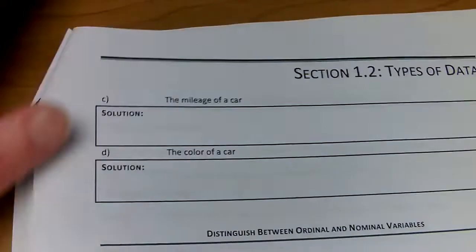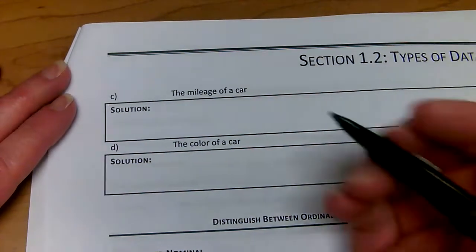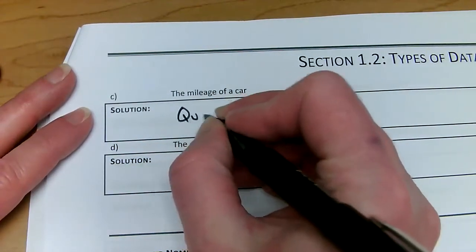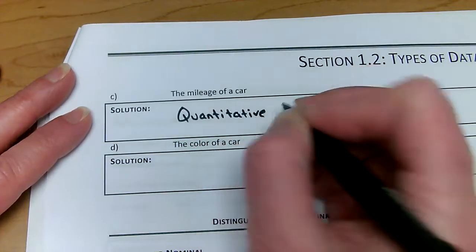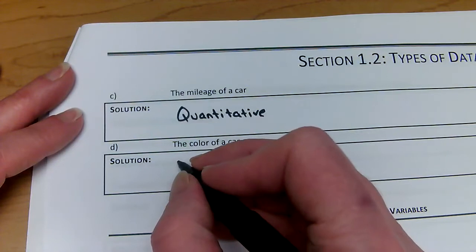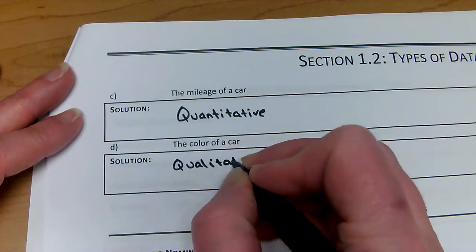What about the mileage on a car? Well, that's counting. That's definitely quantitative. That's a quantity. The color of the car, that's a description. Qualitative.